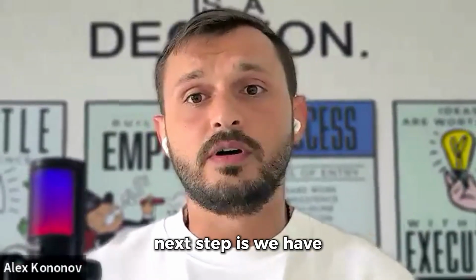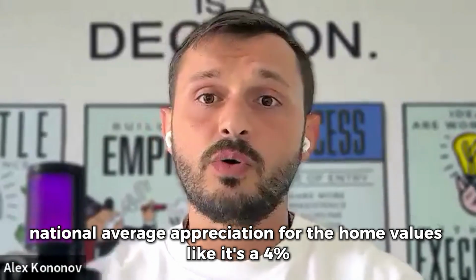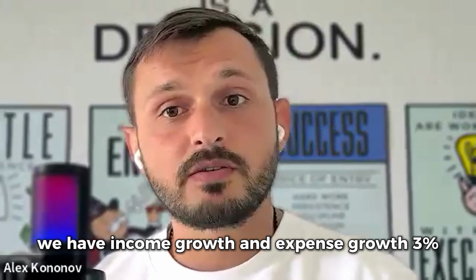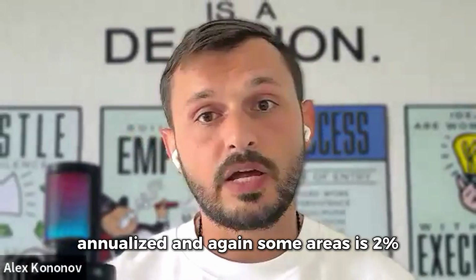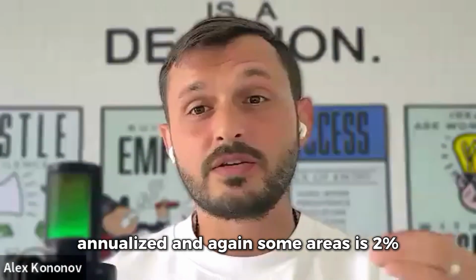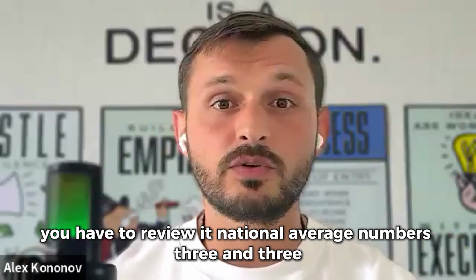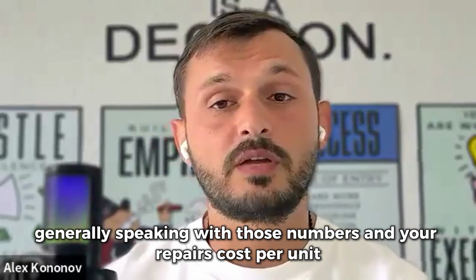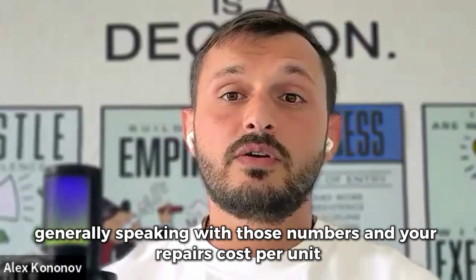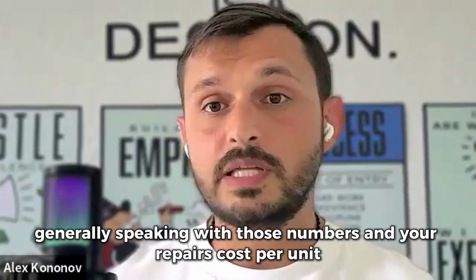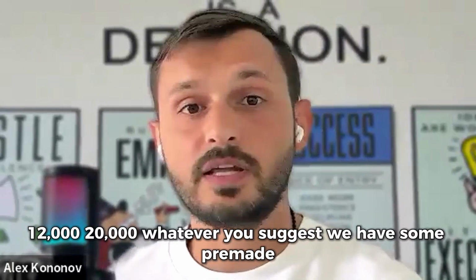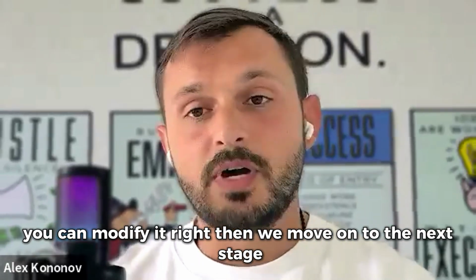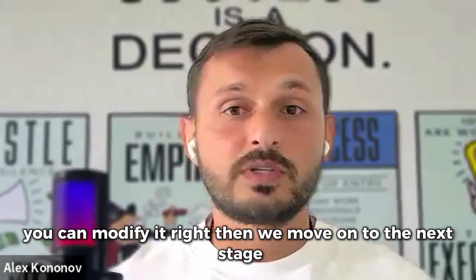Next up, we have the national average appreciation for home values, which is 4%. We have income growth and expense growth at 3% annualized. Again, some areas are 2%, some areas 1%. You have to review it. The national average number is 3 and 3, which I'm generally comfortable with. And your repair costs per unit, it's 10,000, 5,000, 12,000, 20,000, whatever you suggest. We have some pre-made, and you can modify it. And then we move on to the next stage.